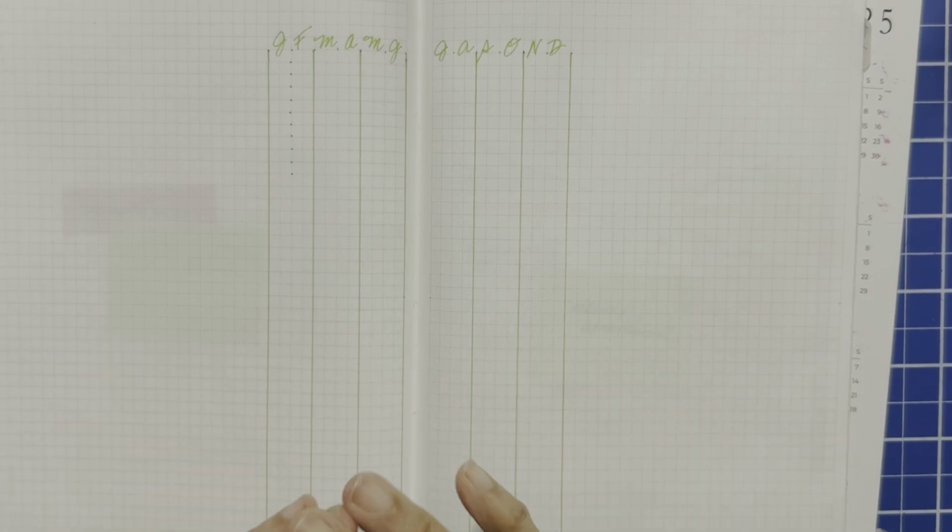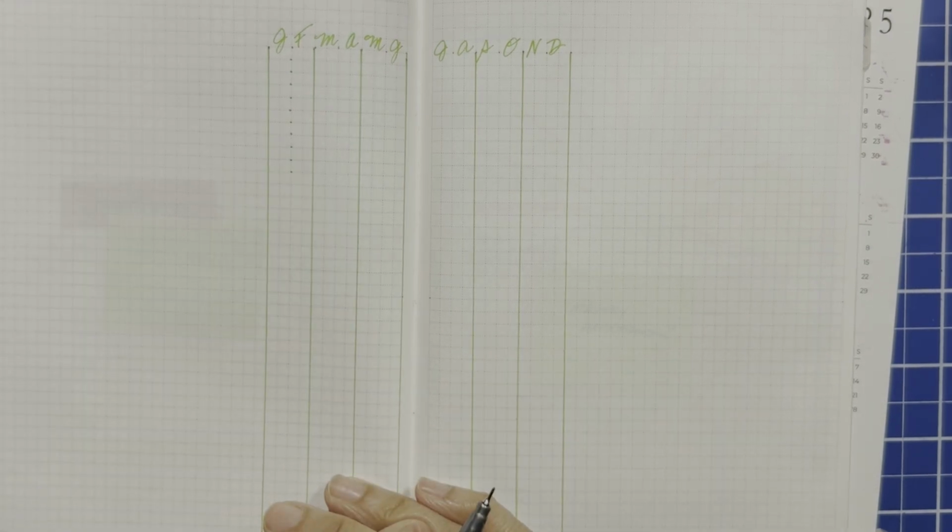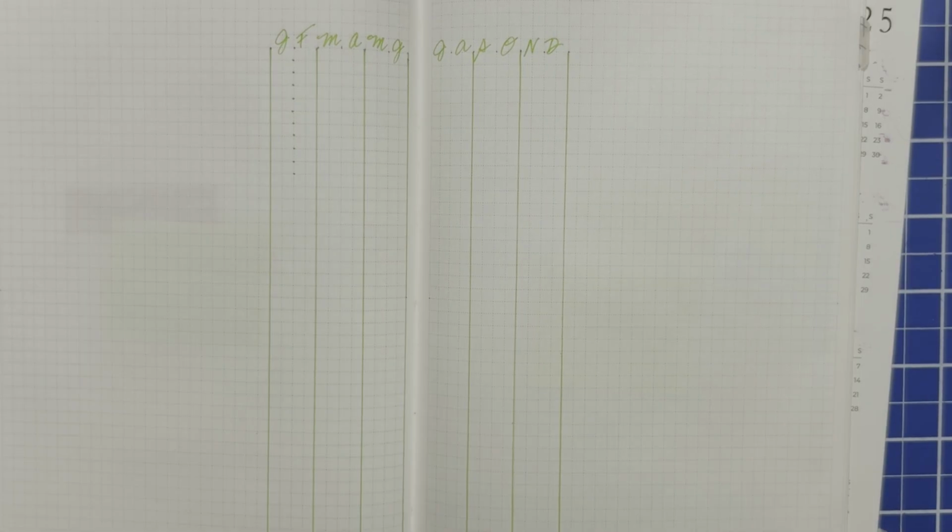That's going to separate the months. I don't know. I think I'm going to get confused if I do it that way. We're going to go with this Sharpie coral and see how we like that.